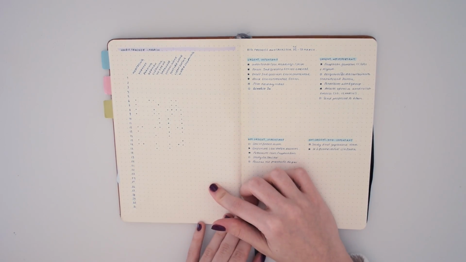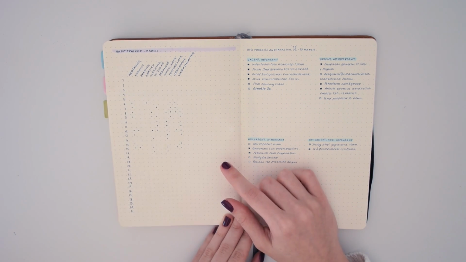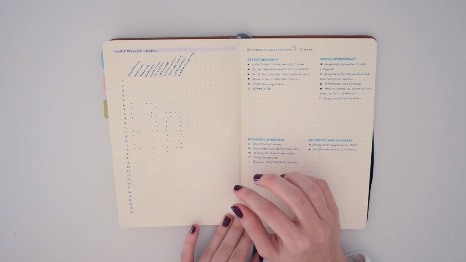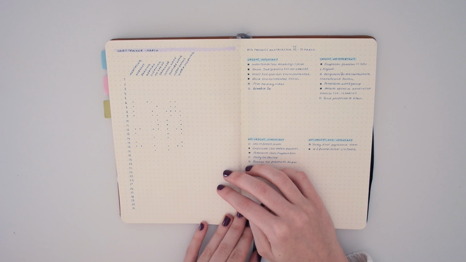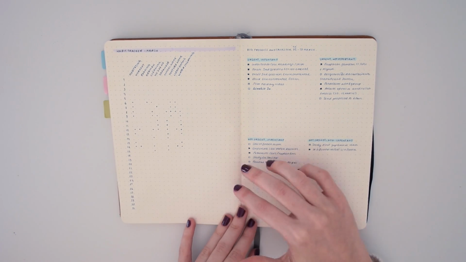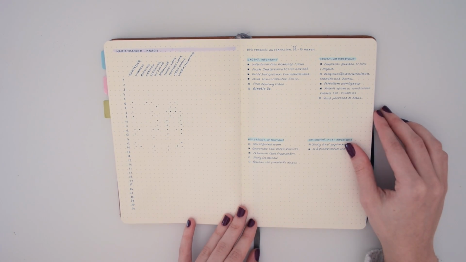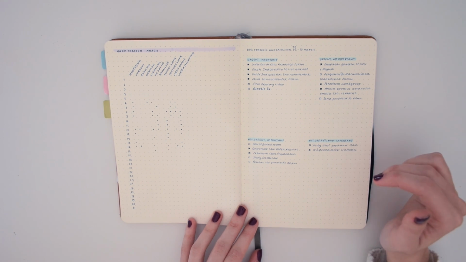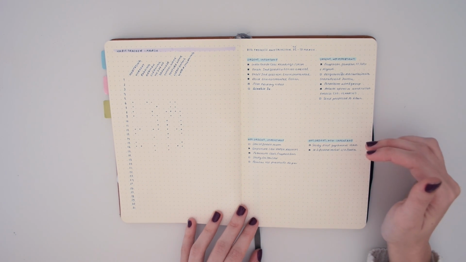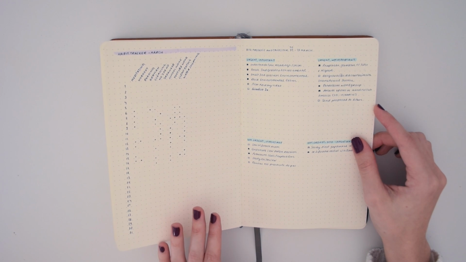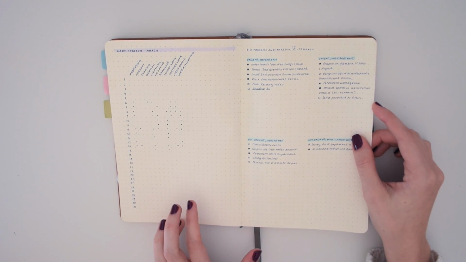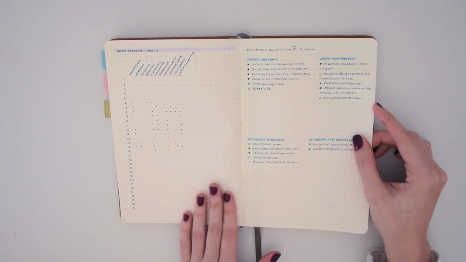This is then a monthly habit tracker, because I figured that although I work well with weekly habit trackers, I also wanted to have a monthly version of my habit tracker so I could understand at a glance how successful I was being with having that habit. So I decided to have both versions of habit tracking.